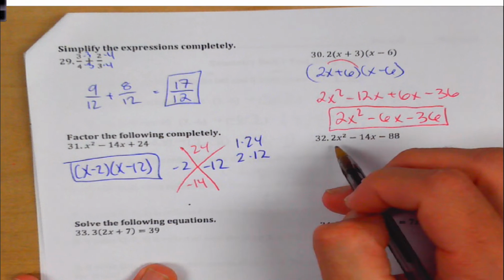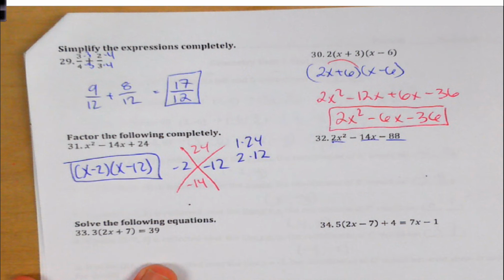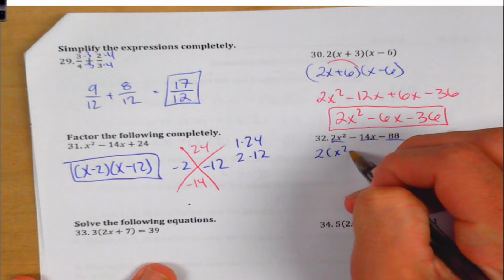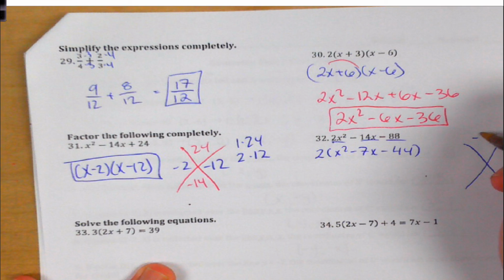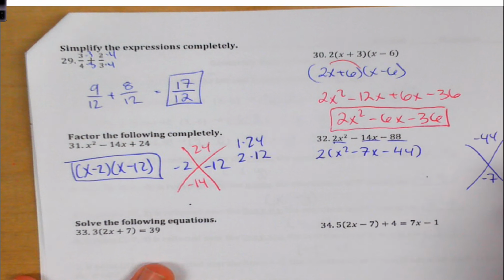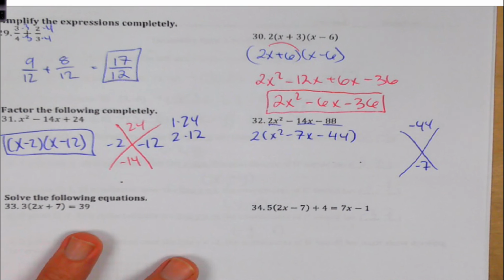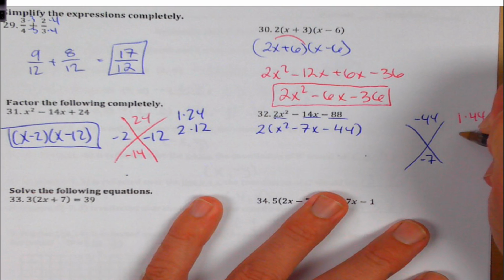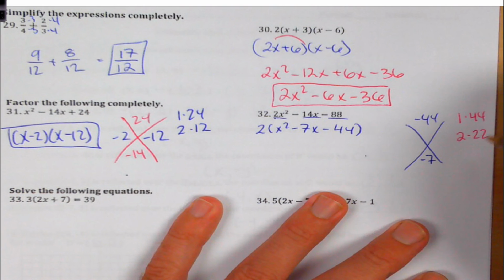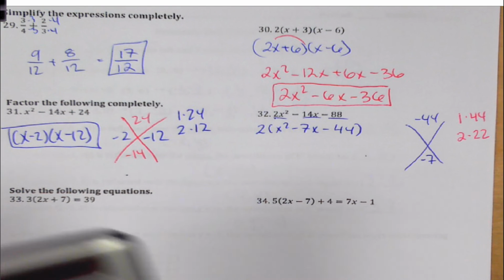This guy right here, I see everything has a 2 I could factor out. So let me factor the 2 out first. And then I'm going to try factoring x squared minus 7x minus 44. And so again, let's list my factors out. I got 1 and 44, 2 and 22. I'm going to use my calculator to figure out some other factors.